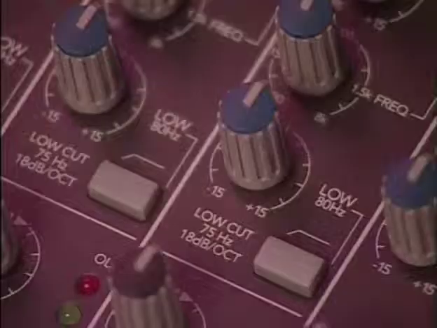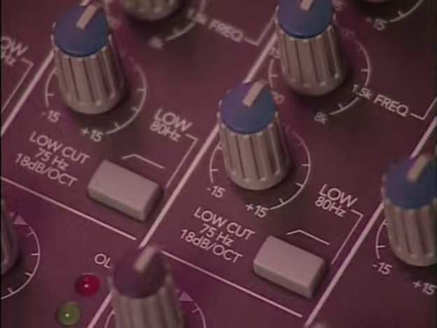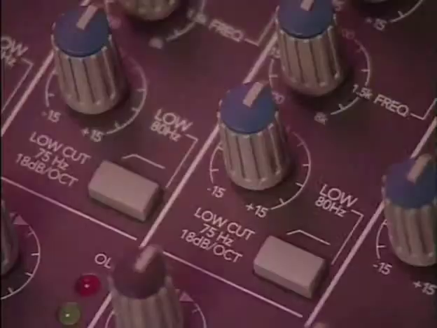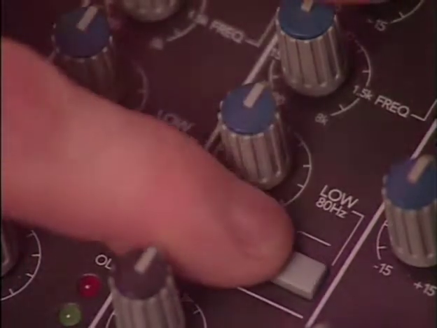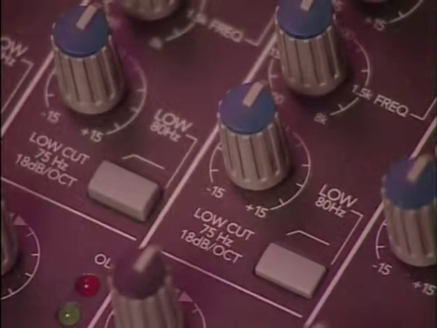You can see how flexible it is with frequency select and how you can cut and boost these frequencies. Now in some consoles there's also a low cut, sometimes called the high pass filter, built into each channel. What this does is substantially reduce the amount of low end in that channel, starting somewhere between 75 and 80 Hertz.